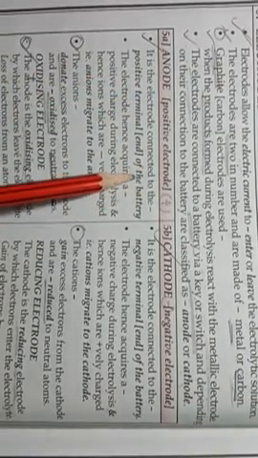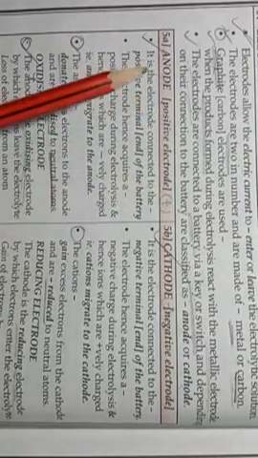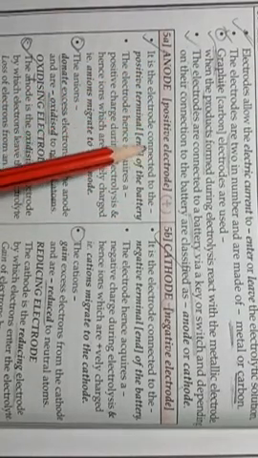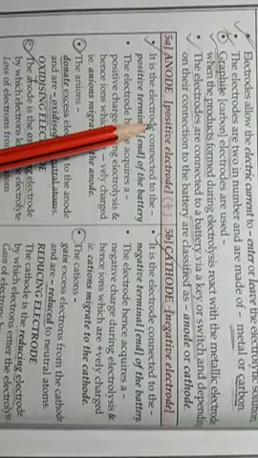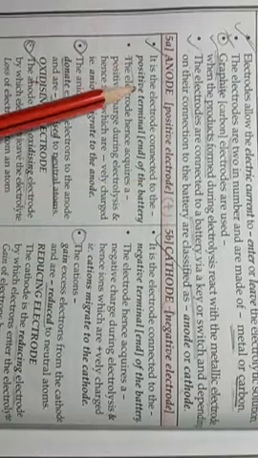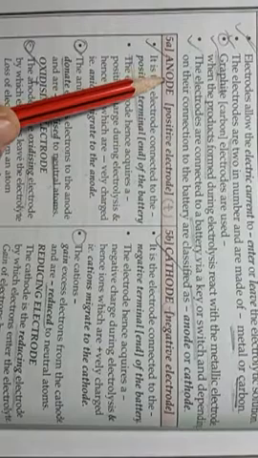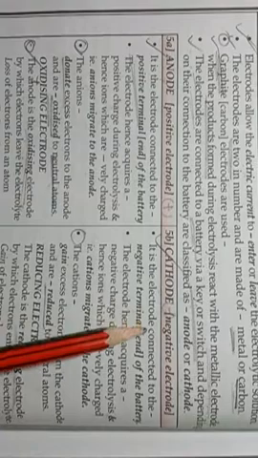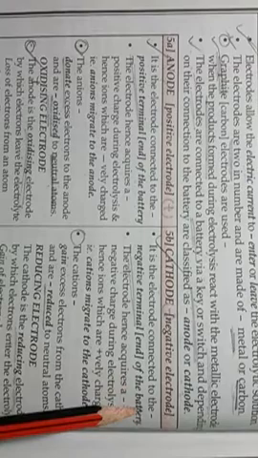So keep in your mind that it is not pre-decided that this particular rod of metal or non-metal will behave as anode or cathode. Okay, it only depends upon the connection with the terminal of the battery. So the electrode which is connected to the positive terminal of the battery is known as the anode or positive pole of the cell. In the same way, cathode is the electrode of the cell which is connected to the negative terminal of the battery.